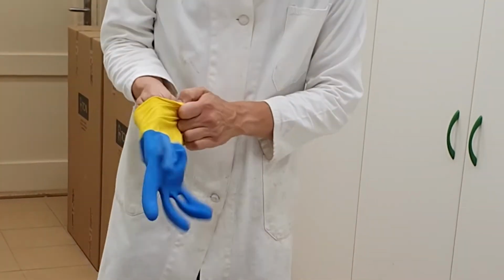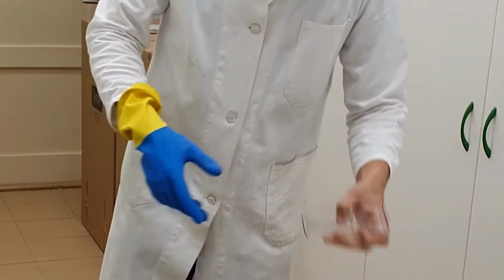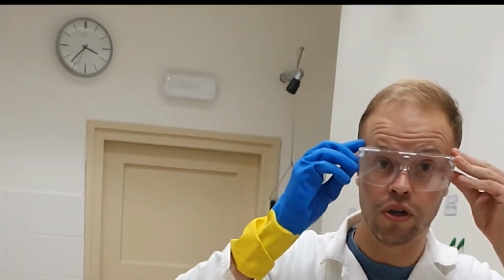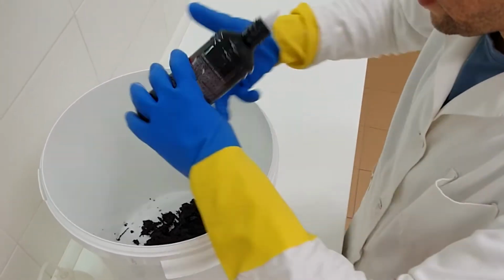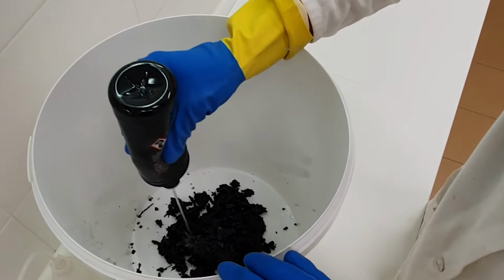Then put on your gloves and your safety goggles, because now we're going to introduce the oil. You cover the sample completely in oil, so it may take a lot of oil first.